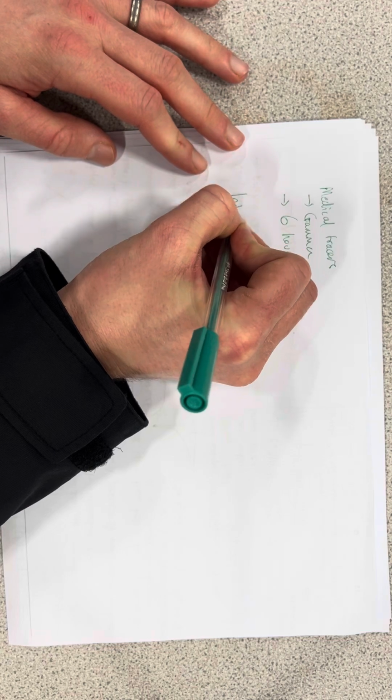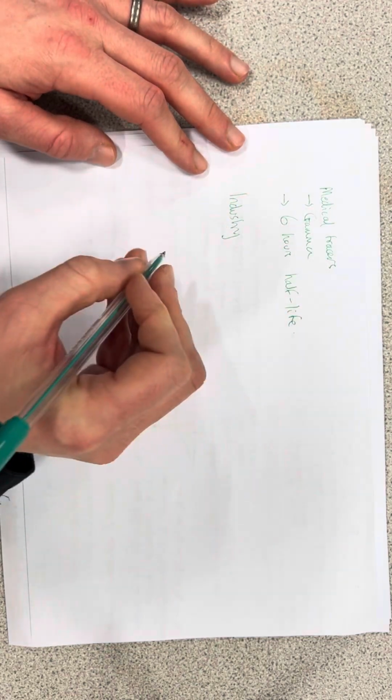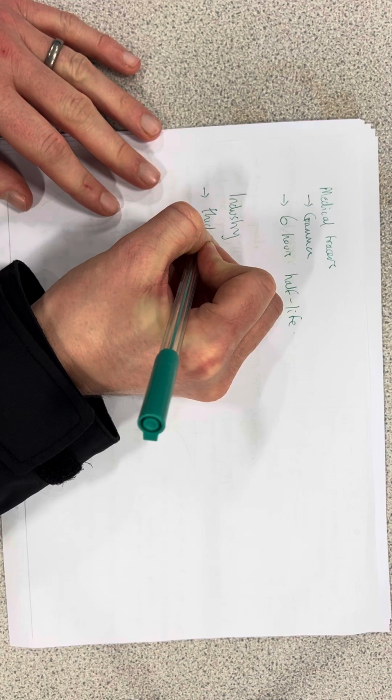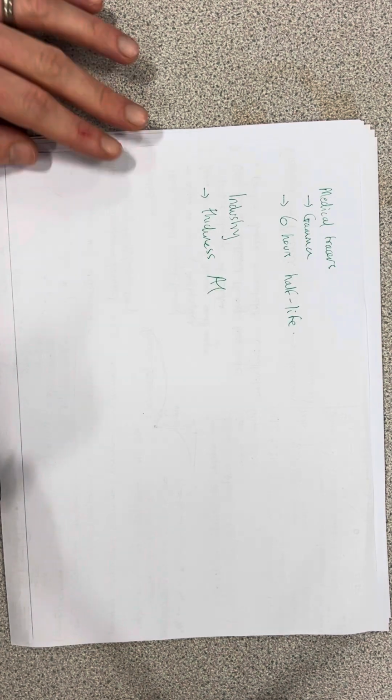Now, the only other one, industry. In industry, we have certain applications whereby the thickness of paper or the thickness of aluminium, so I'll write that down, thickness of aluminium is monitored with a radioactive isotope and a detector on the other side. Obviously if that thickness increases, your count rate is going to drop. If your count rate drops, the system will detect this and it'll put the rollers that are rolling out these sheets of aluminium or paper closer together.